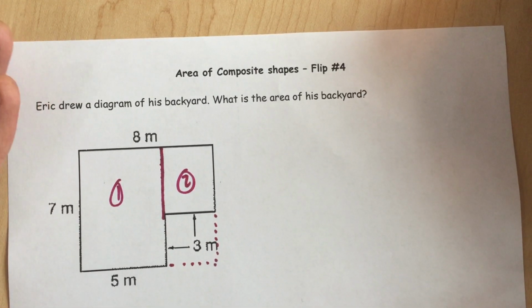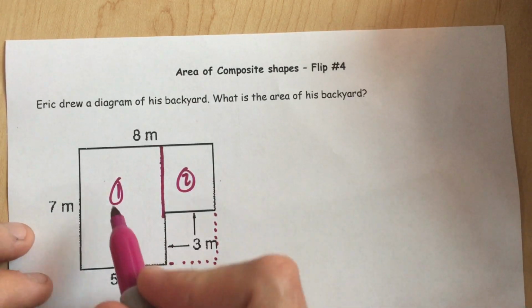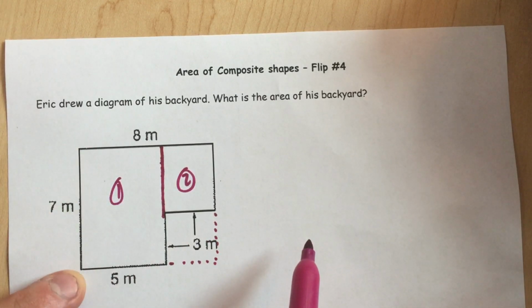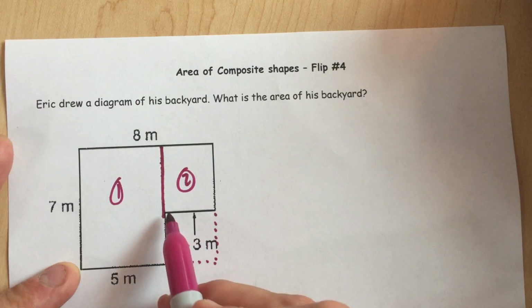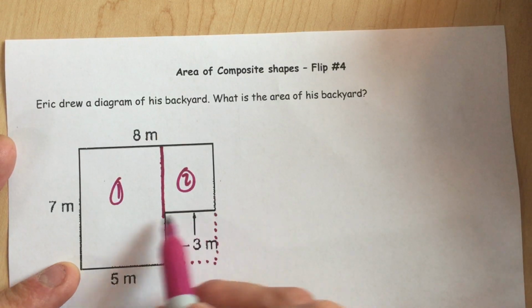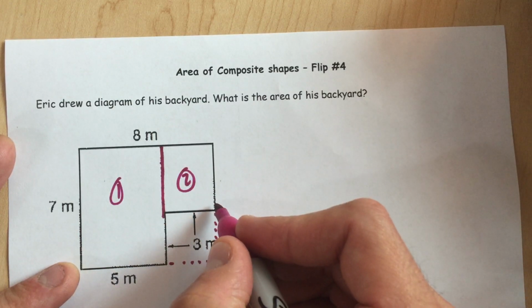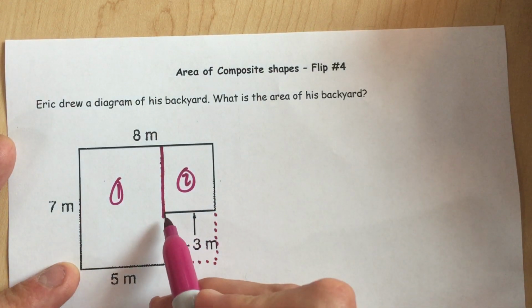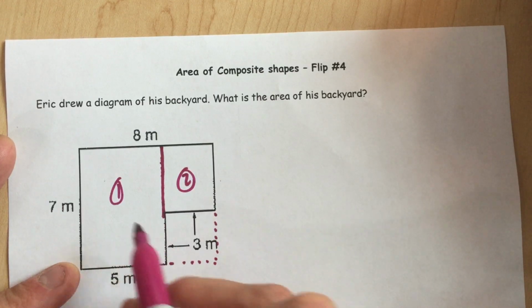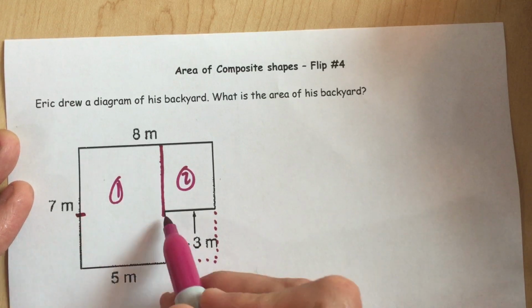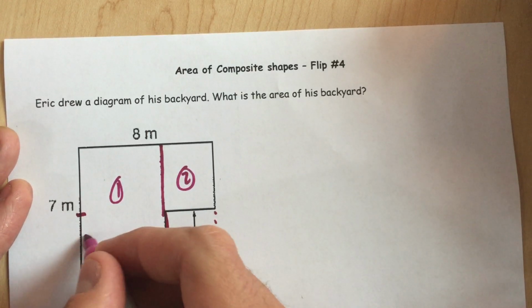Okay, so now that I've got my rectangles all split up, let's make sure that I know all of the side lengths that I need. So I can see for rectangle number 1, the base is 5 and the height is 7, so that works out fine for me. Rectangle number 2 though is a little bit different. I've got a base of 3 and I need to figure out this length for the height. And I can only do that if I notice that this is 3 as well. And since this is parallel to this side, I could extend this length of 3 over to here.